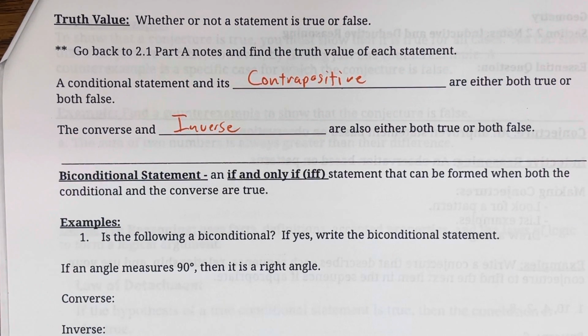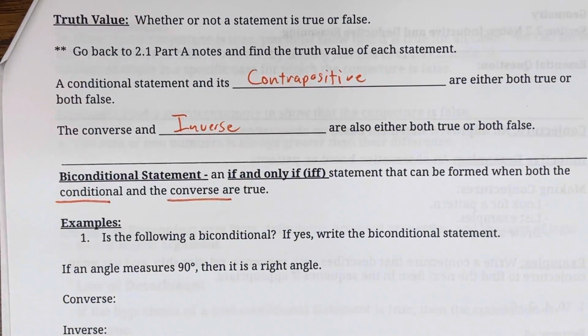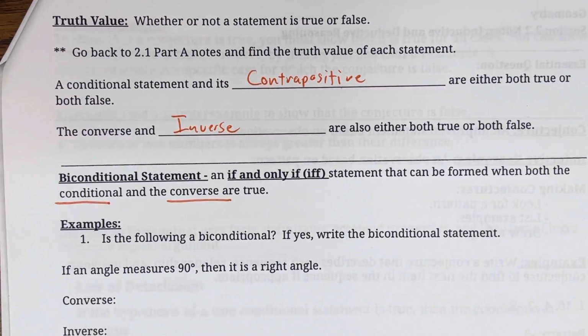A biconditional statement uses the words if and only if, and it is formed when both the conditional, the original, and the converse are true. So if the original statement and when we switch the order are both true, it is a biconditional, which technically means it's a definition. So I write it using the words if and only if, which is abbreviated IFF. So we're going to check on a couple of these and see if the converse and the original statement are both going to be true. If that's the case, then we will write it as a biconditional. If it's not true, then we will not.